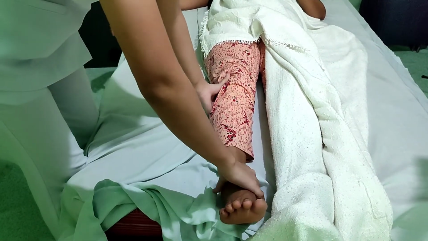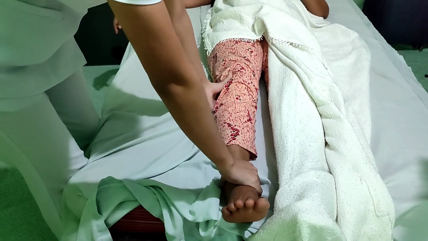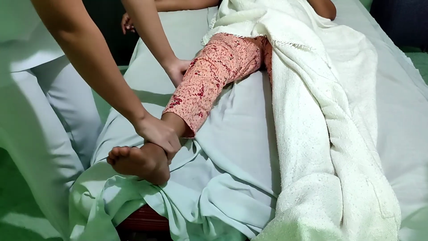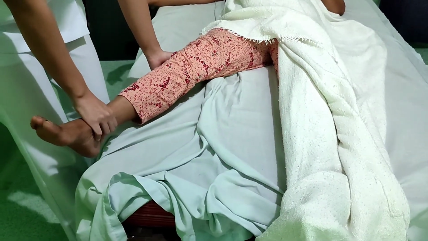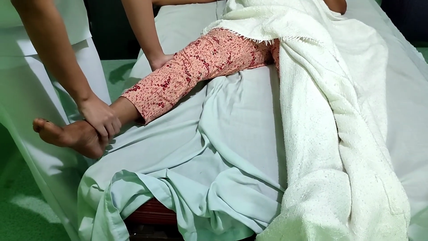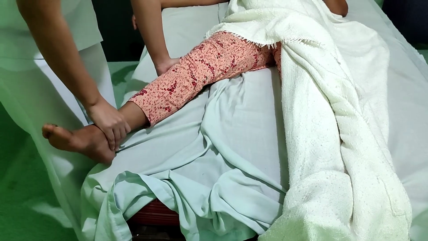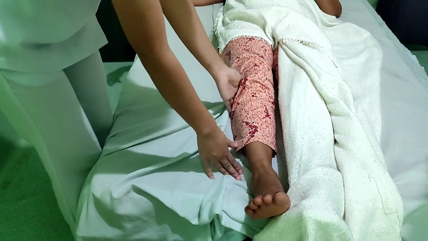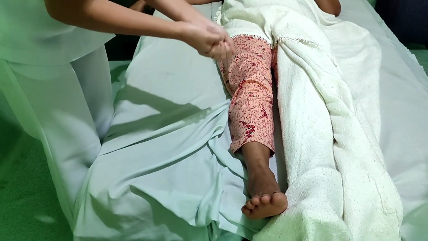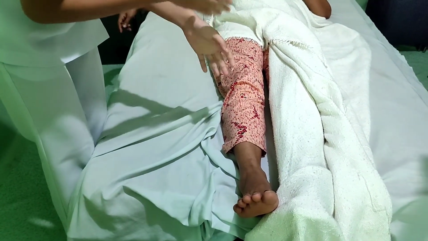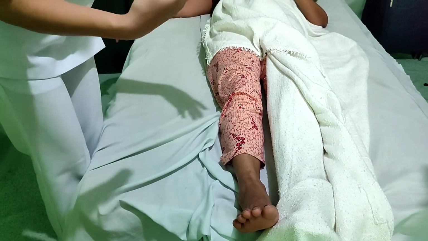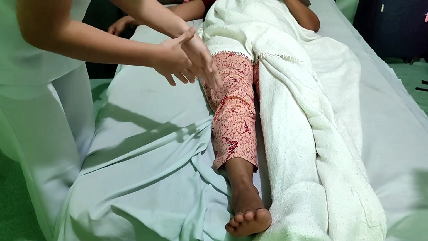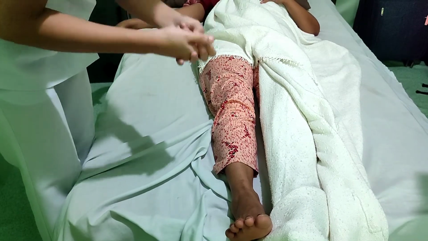And the next is abduction. With the leg flat on the bed, move the entire leg out toward the edge of the bed. And the next is adduction. Bring the leg back toward the midline of the center of the bed. Take note, step 3 and 4 can be performed with the knee bent. This allows you to give better support to some patients and affords a greater range of movement.